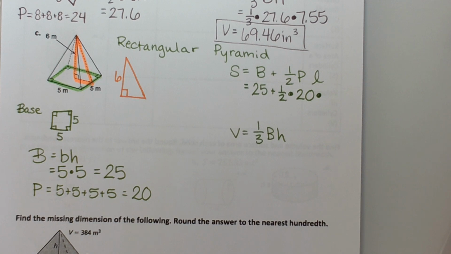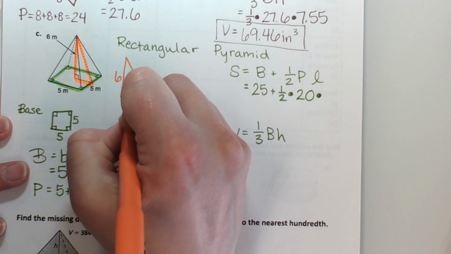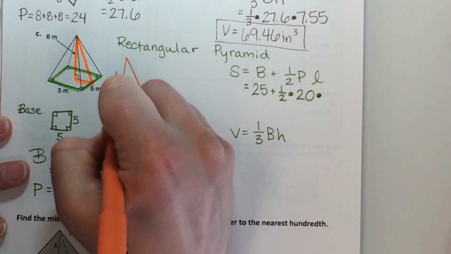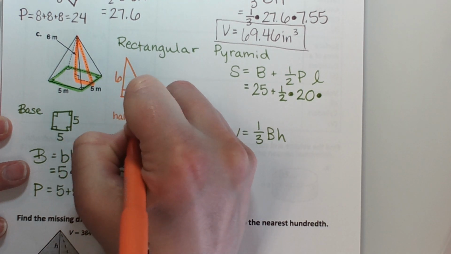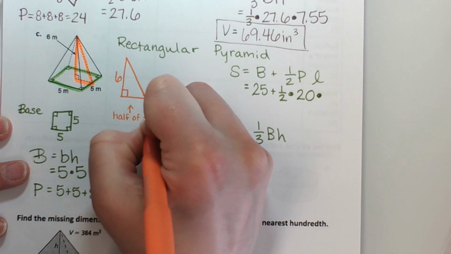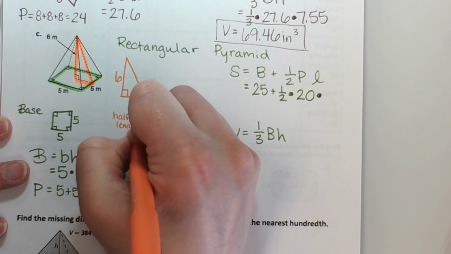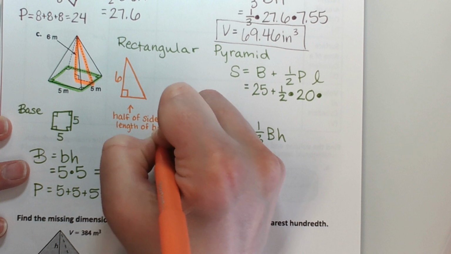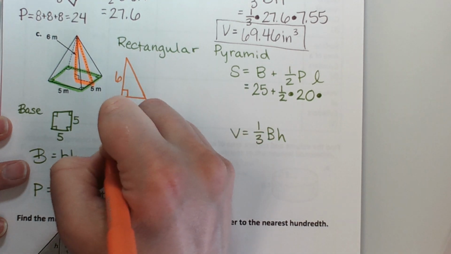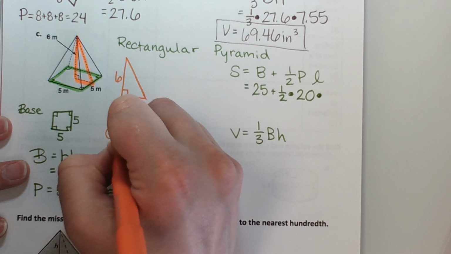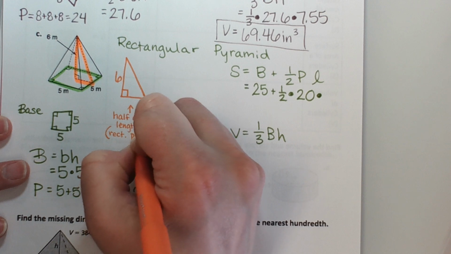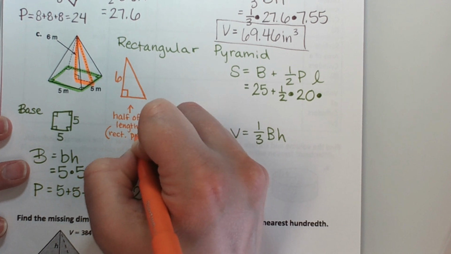It's going to be half of the side length. It only works on rectangular prisms. Sorry, not prism, pyramid.